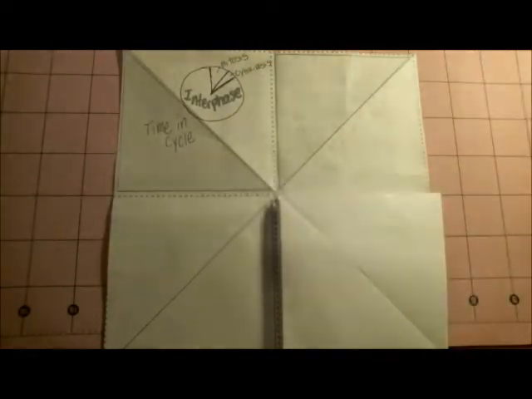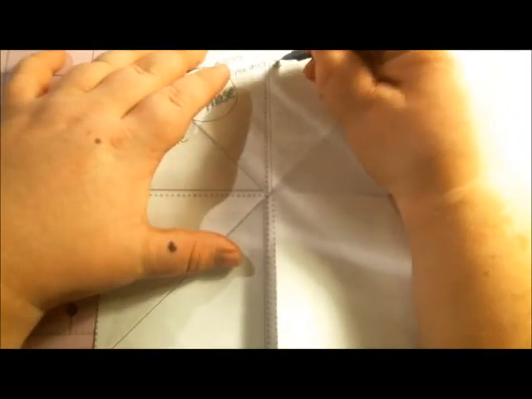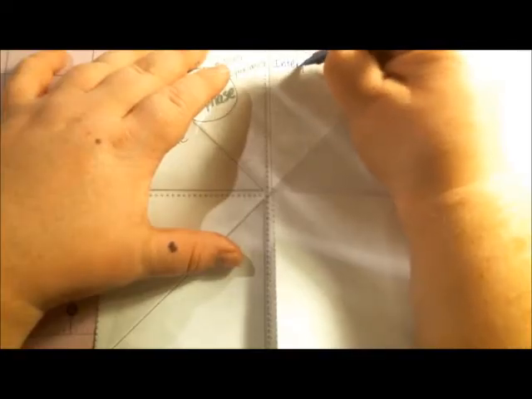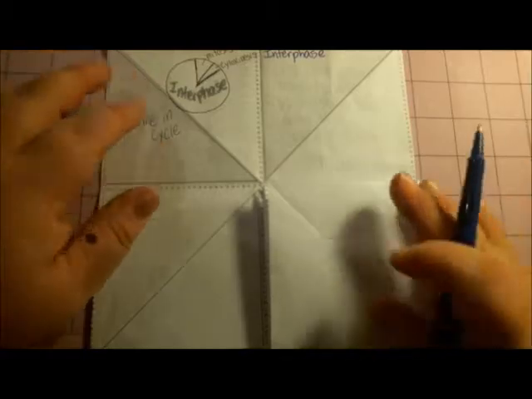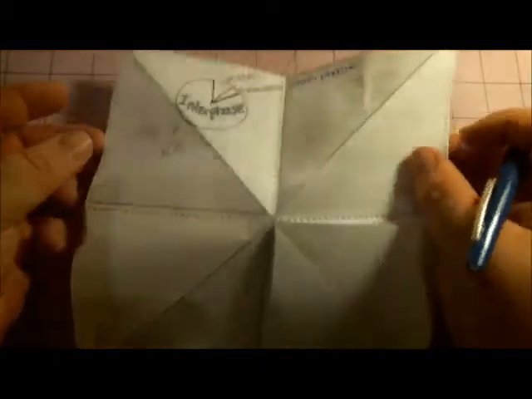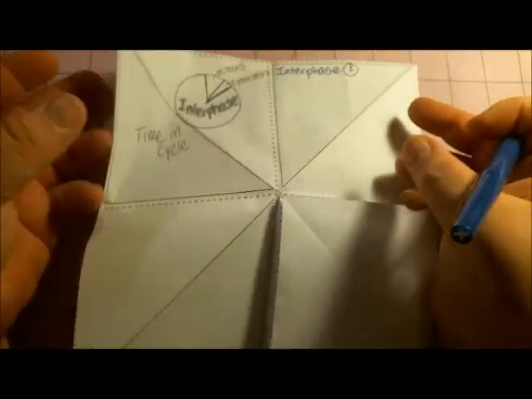We're going to label the 3 stages here. And you're going to pick your color that you're going to use as our label and hint color. So I chose my blue. So I'm going to label interphase. Not too big because we're going to have to write some things underneath it. And you notice the squares are kind of divided into triangles. So there's interphase with a little number 1 next to it.